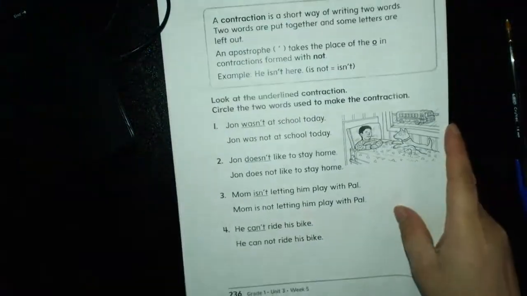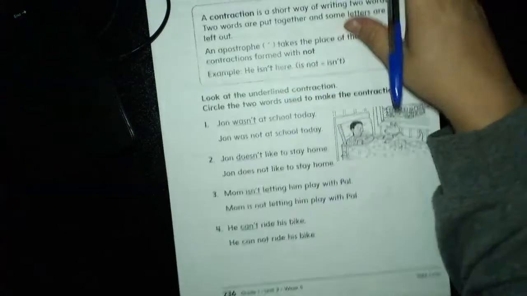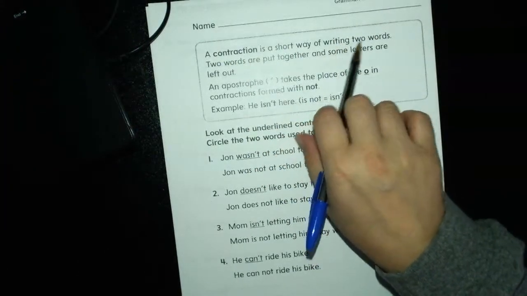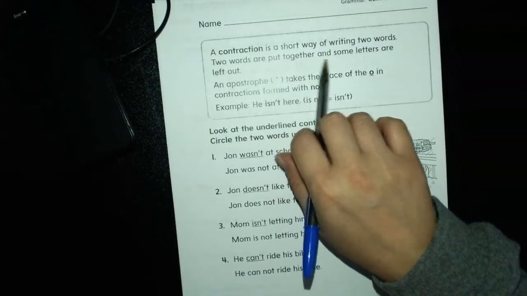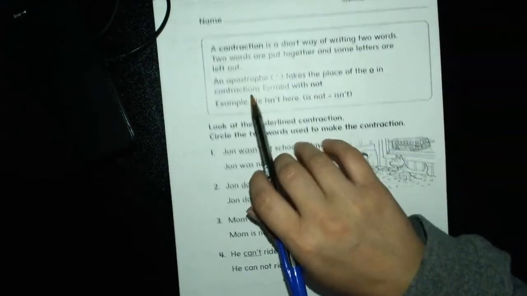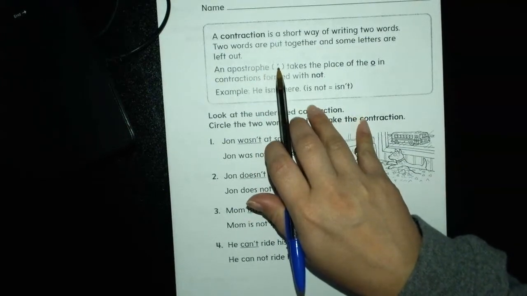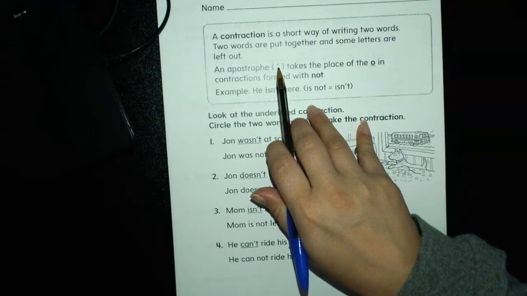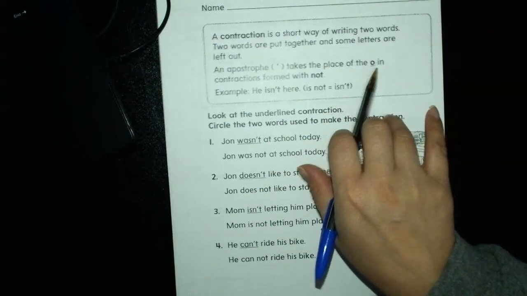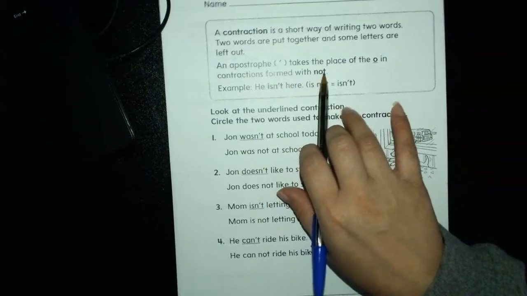Okay, on your next grammar paper, it talks about contractions. It says a contraction is a short way of writing 2 words. 2 words are put together and some letters are left out. An apostrophe, that's an apostrophe right there, takes the place of the O in contractions formed with not.